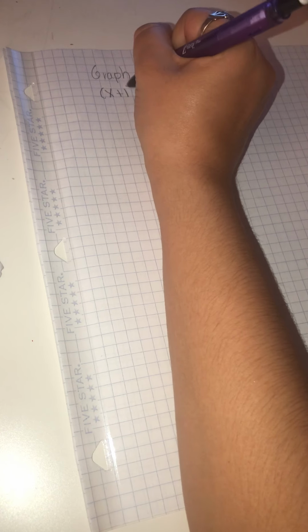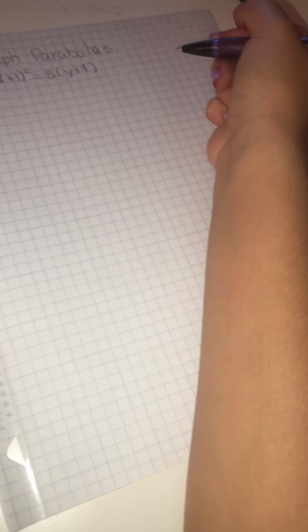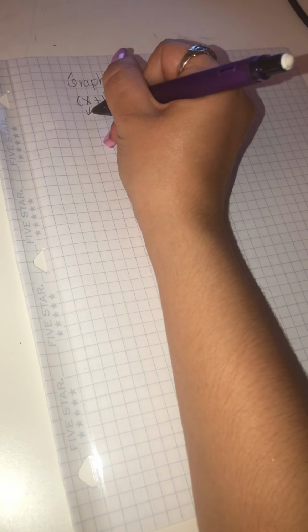(x + 1)^2 = 8(y + 4). Since we're just starting, I hope you can write the standard form for the vertical equation. And we know it's vertical because it starts with x.